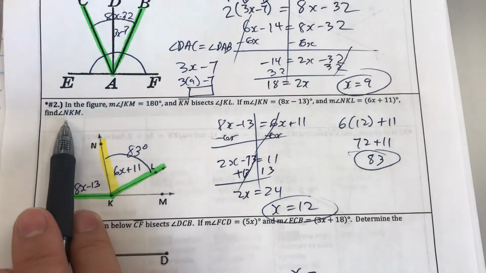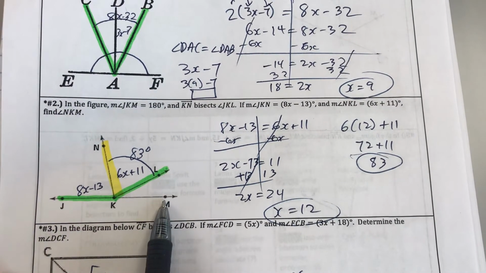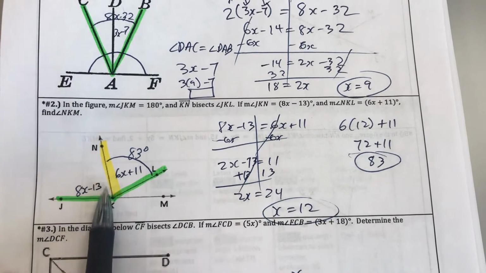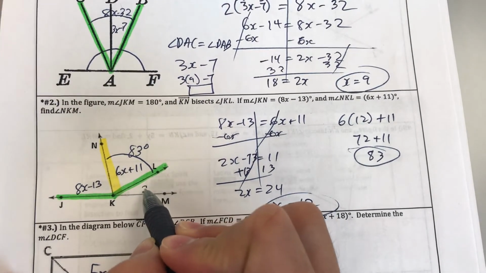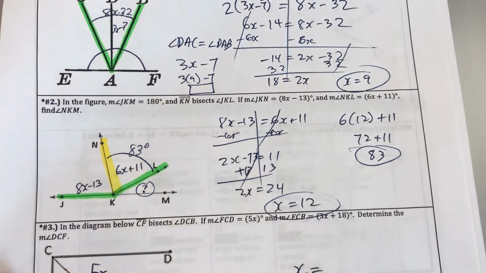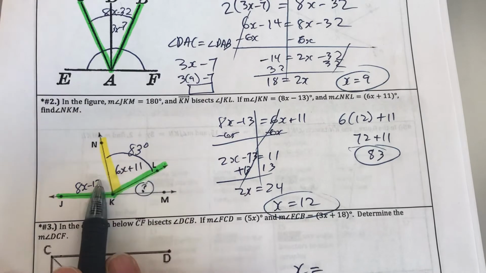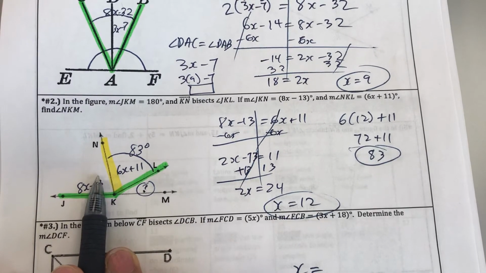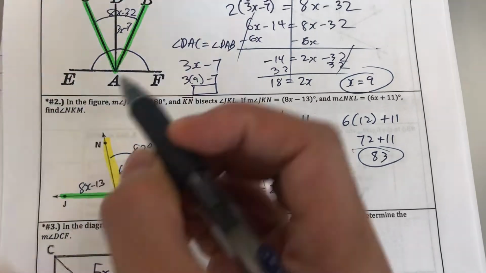It says find NKM, which is this piece right here. You have to find this missing piece right here, okay? So the next thing that you have to do is, you know this is 83, so what do you know about this? And if you know both of these sizes, you could take 180, which is this straight line right here.